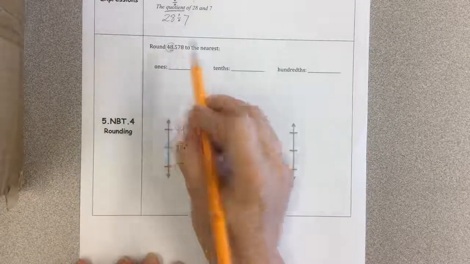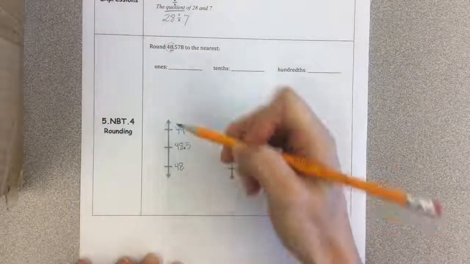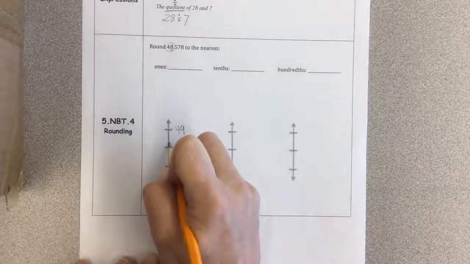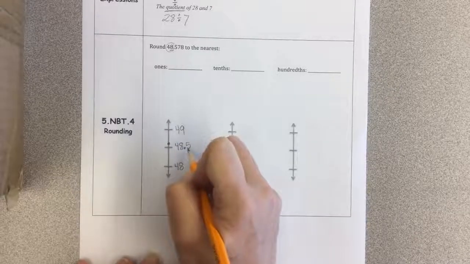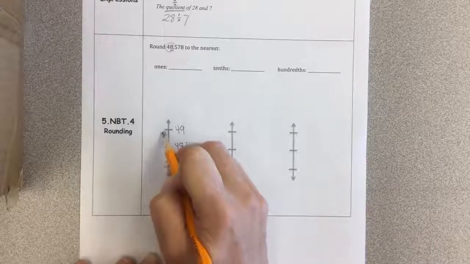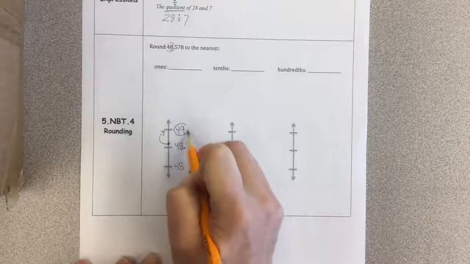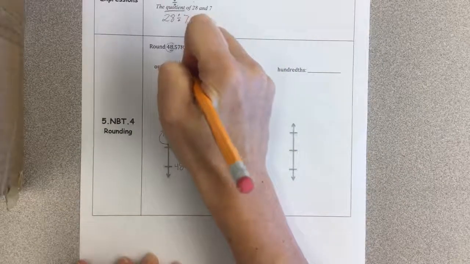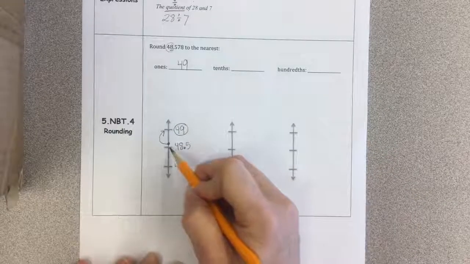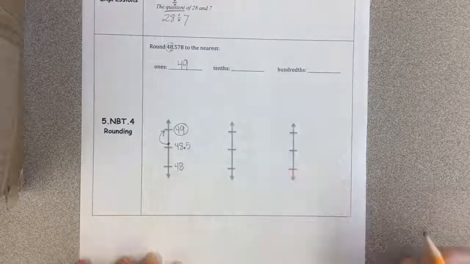I want to place my number on this vertical number line. So I know it's going to be just above the 48 and 5/10. And since it's above the midpoint, it's going to round up to 49. Anything at or above the midpoint will round up.